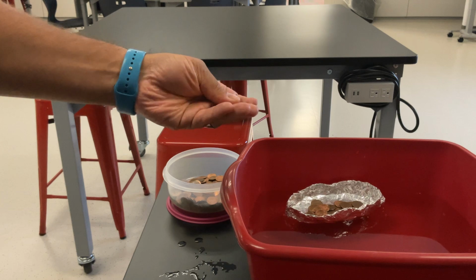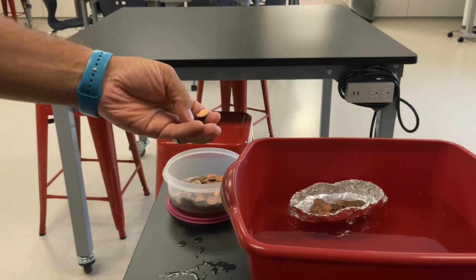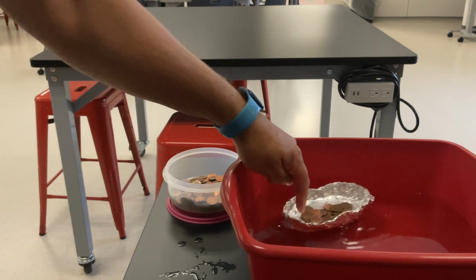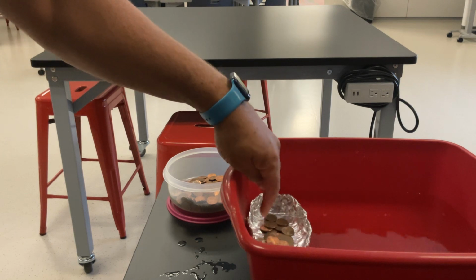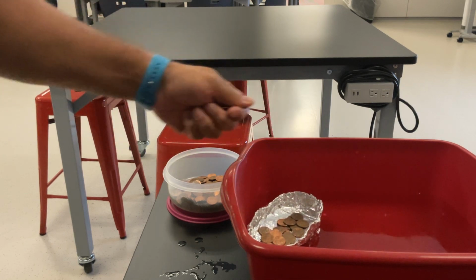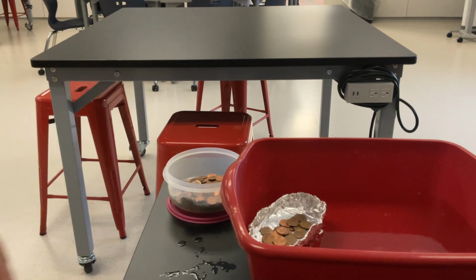We're going to keep going, but as you notice, we've put 20 pennies in and the boat is continuing to float. So it's a metal boat. It's got a ton of cargo in. It is not sinking yet. So here's our 21st penny.